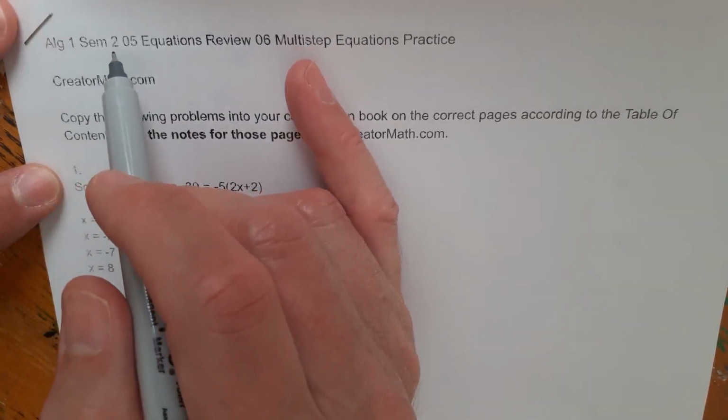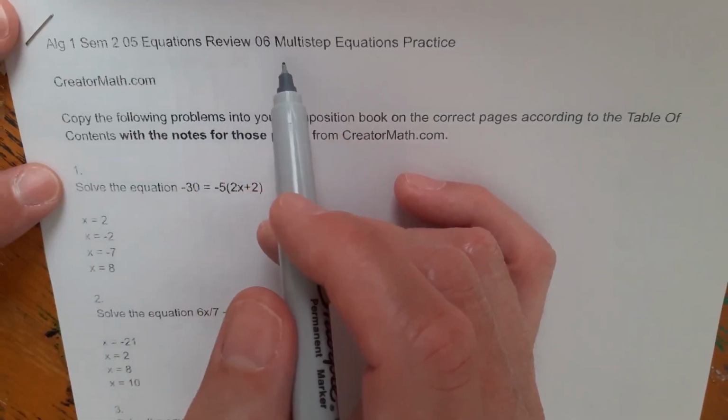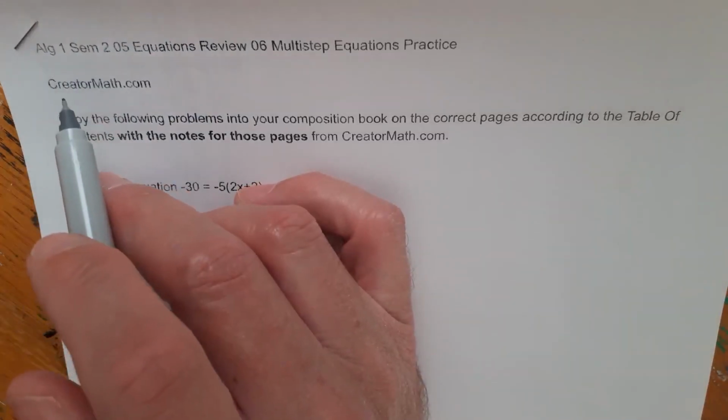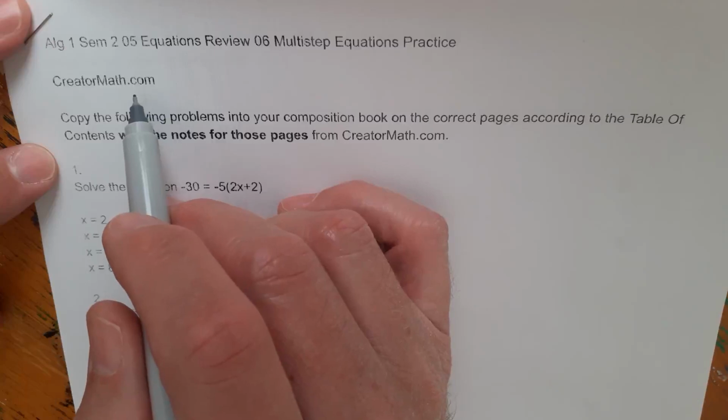This is Algebra 1, Semester 2. It's the 5th unit, Equations Review, and it's the 6th lesson, Multi-Step Equations Practice. It's on creatormath.com under the Algebra 1 tab. You might have to Google creatormath.weebly.com to find the site.